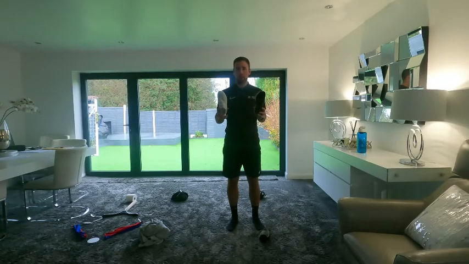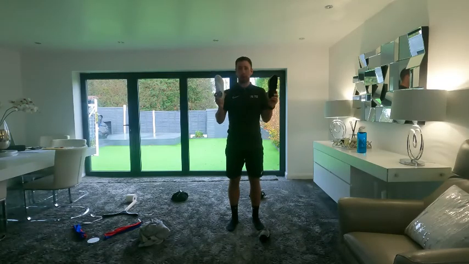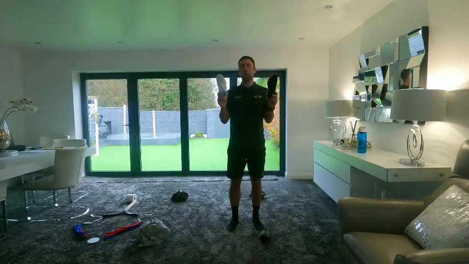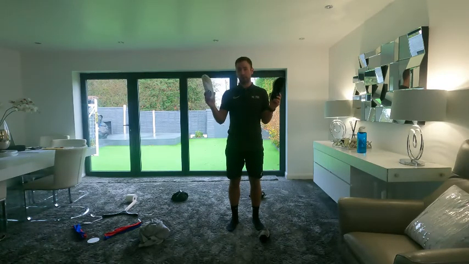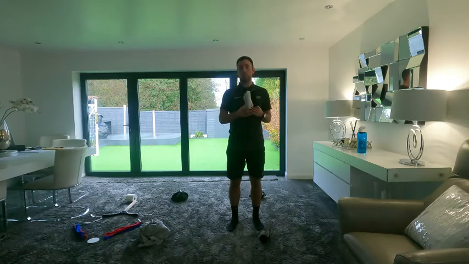Okay, well done. Hopefully you collected 2 shoes that are different. I've got a white shoe and I've got a black shoe. Now these shoes are designed to represent your blood vessels. You have veins and you have arteries, and then you have some little mini ones called capillaries.